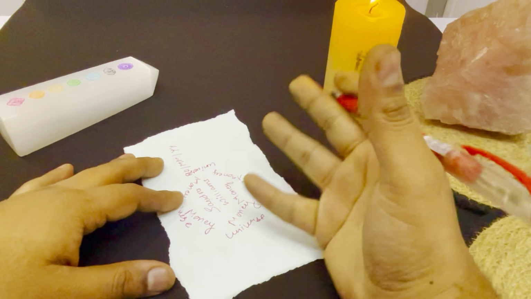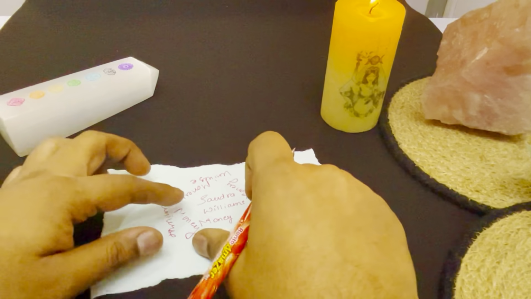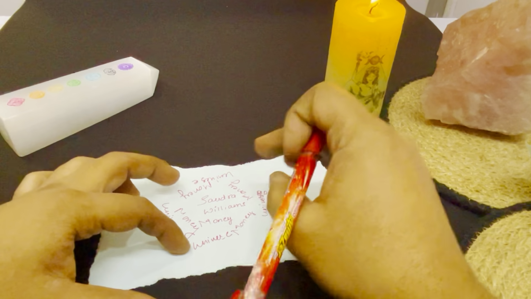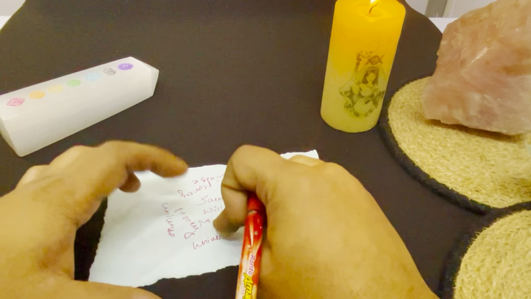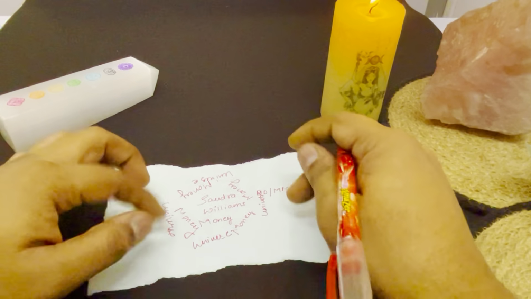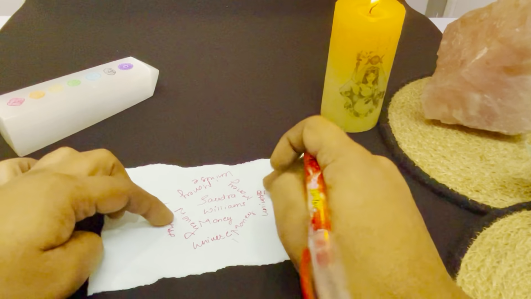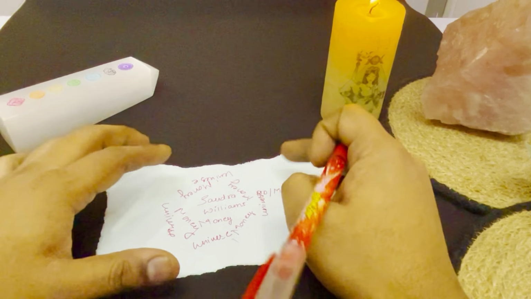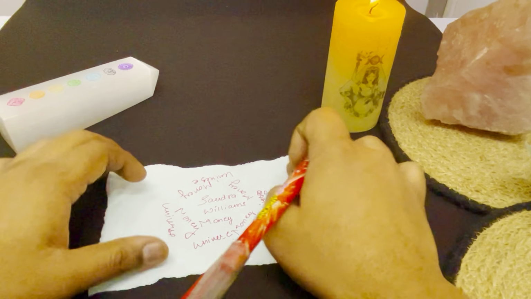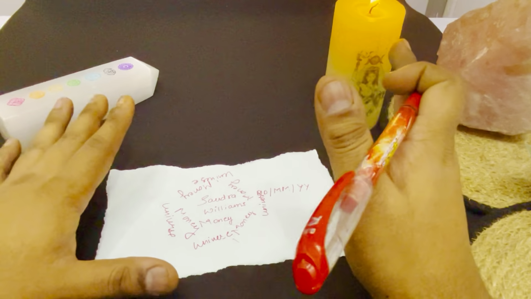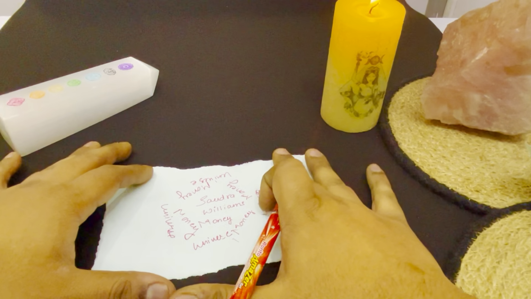Same goes for love also. You need to write down Sandra Williams loves Mary. So then you write love, and then clockwise, love, love, love, love, from universe, or from that person. So you can write that person's name in clockwise. Okay, this is how you write it down.